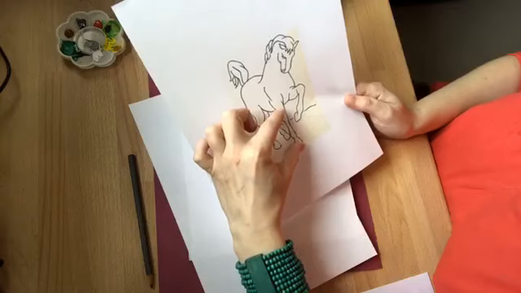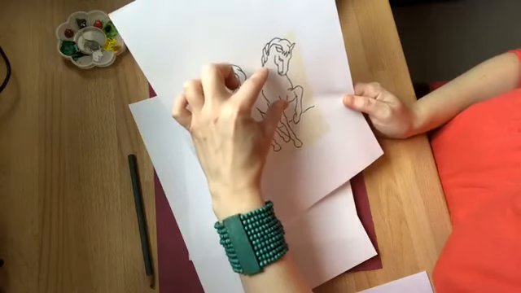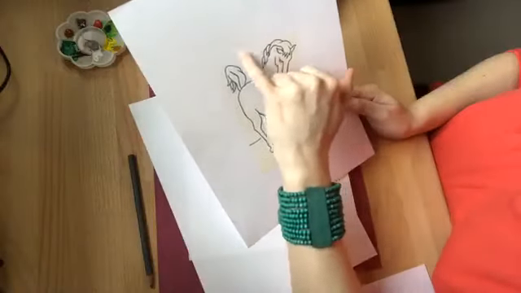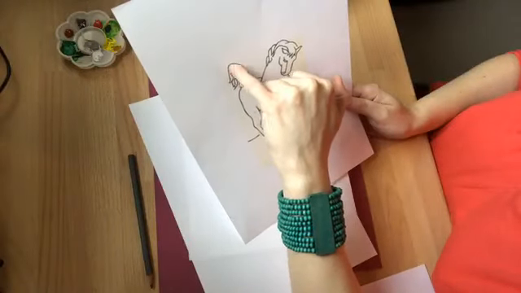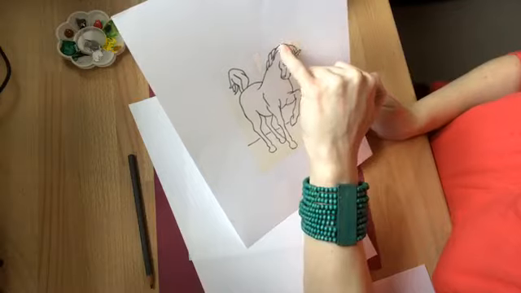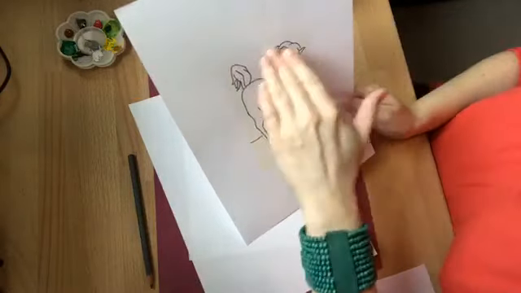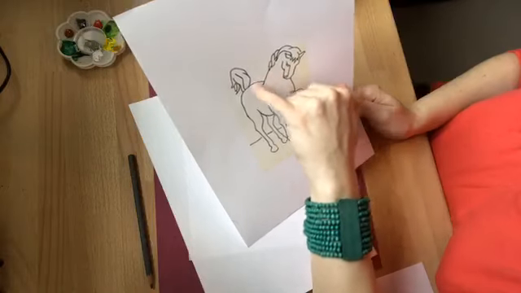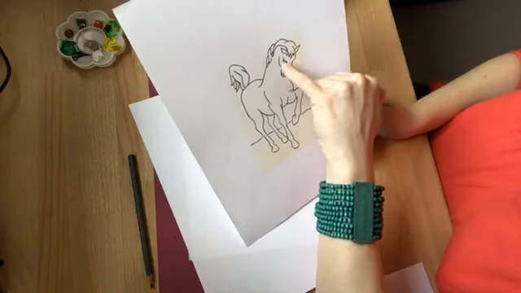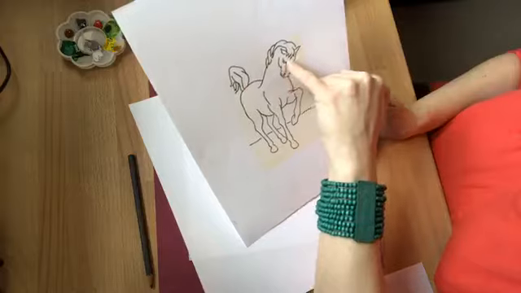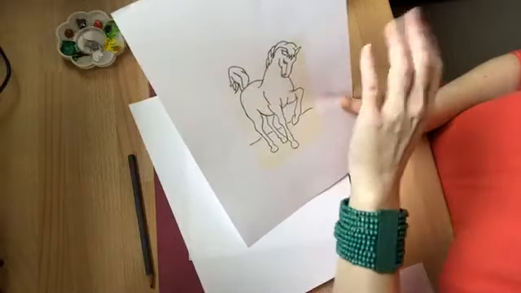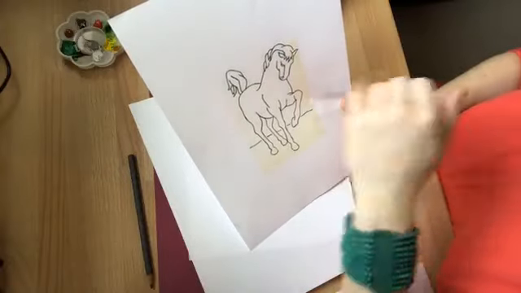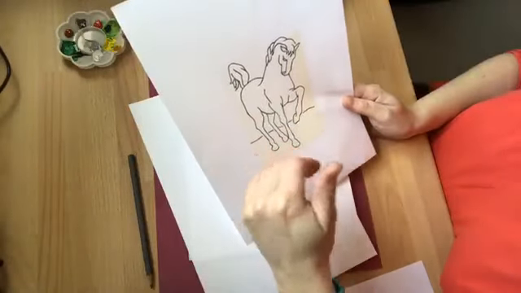So if that shape is that long, the body is about the same again. And you can look at the levels as well. Where does this line end and this one begin? Is it slightly below? Is it in line? Is this line here in line with, I'll say, the eye here? So you constantly are looking for shapes and distances and where things are in relation to each other.